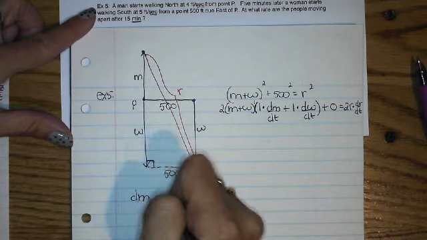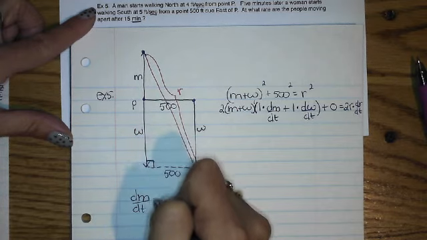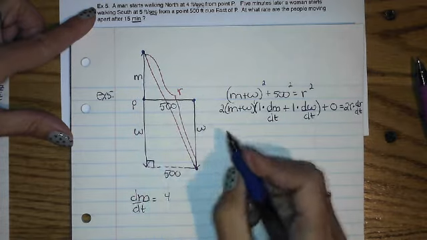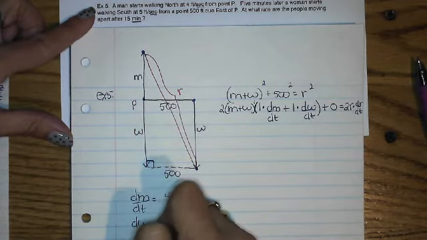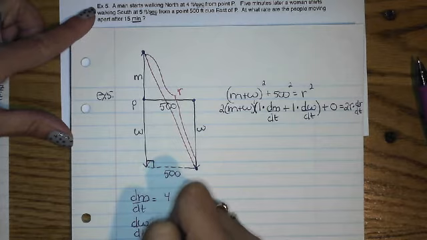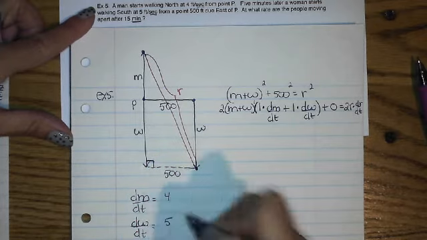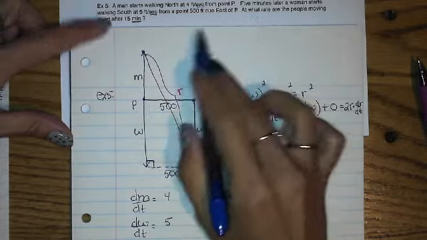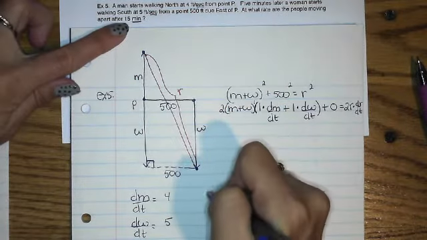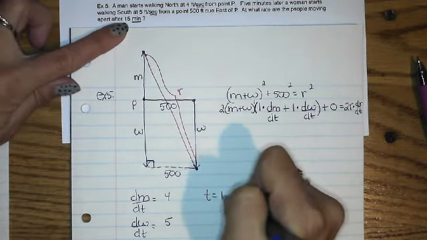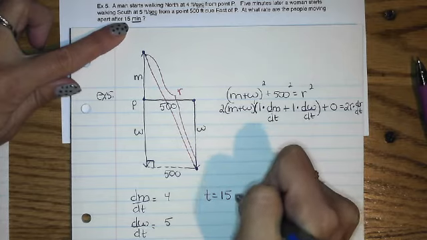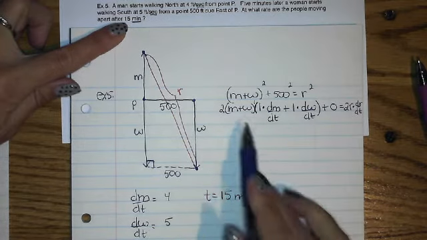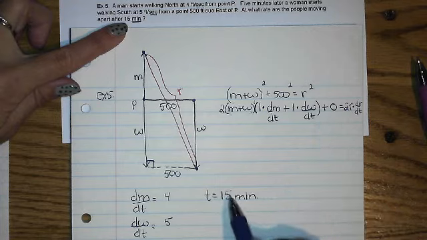Okay, now we substitute. What I know is the man's rate, he's walking north at 4 feet per second, so dm/dt is 4, and it is positive because that's going to grow that distance of m. dw/dt, the woman is walking at 5 feet per second. And then what I know is the time is 15 minutes.